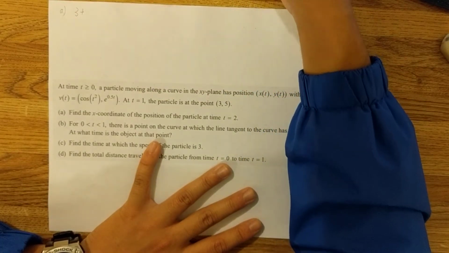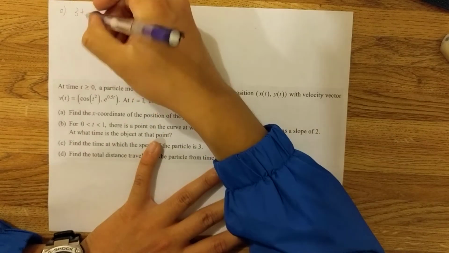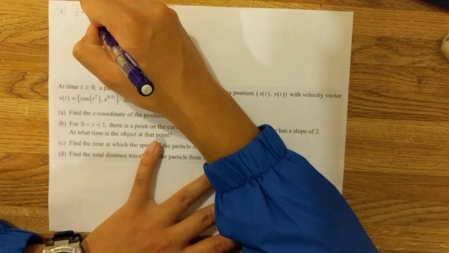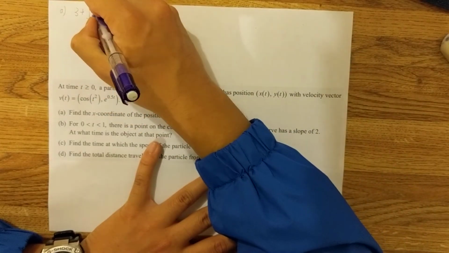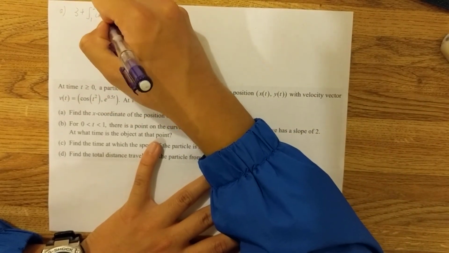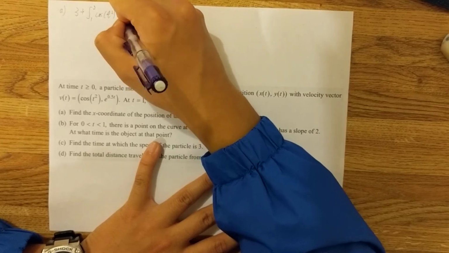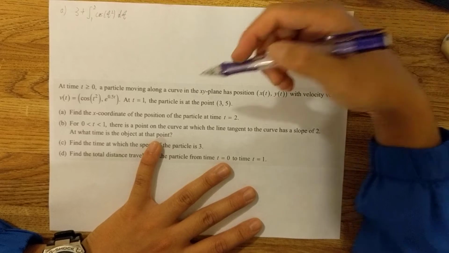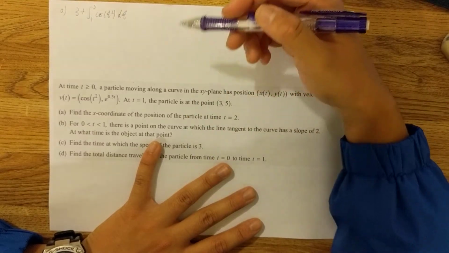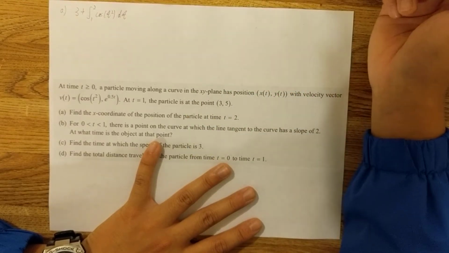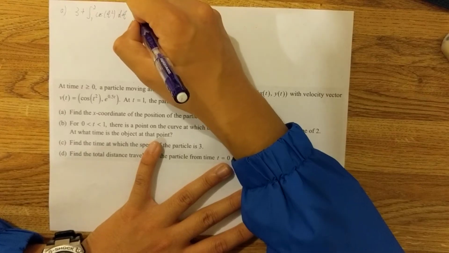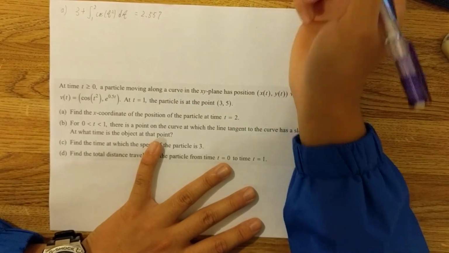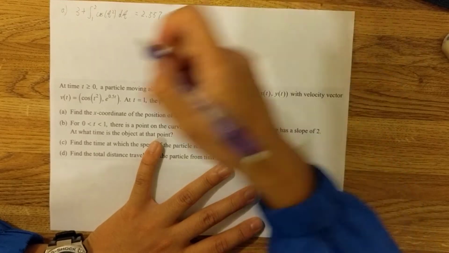Then we find the position of the particle at time t equals 2 overall, plus the x-coordinate at t equals 1, which is 3. So we're going to add the integral from 1 to 2 of cosine of t squared dt. Since you can use the calculator for this problem, when you use the math 9 command, you'll eventually get 2.557 or 2.556. Okay, so this is question A.